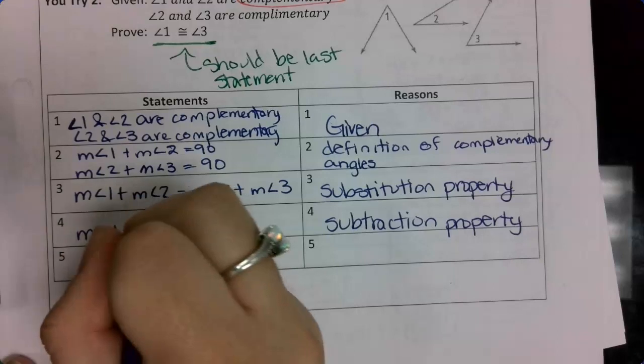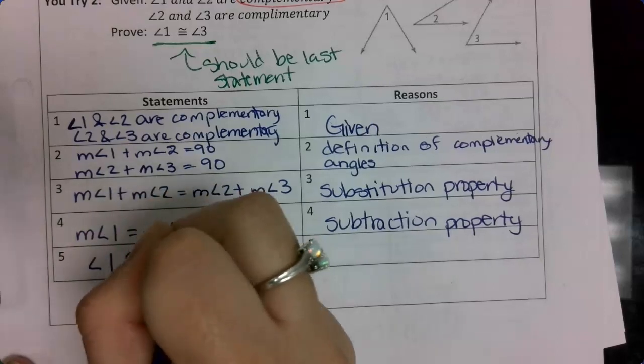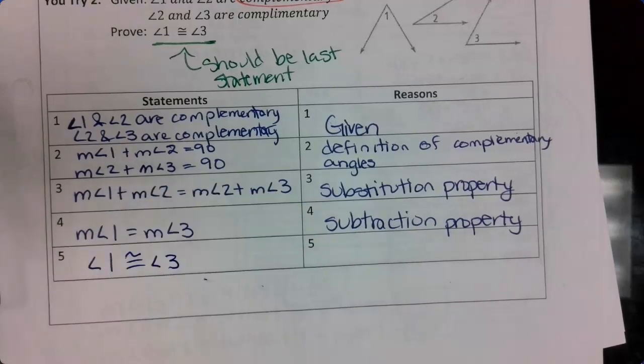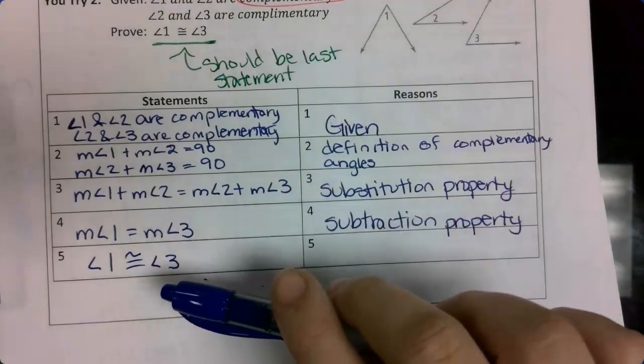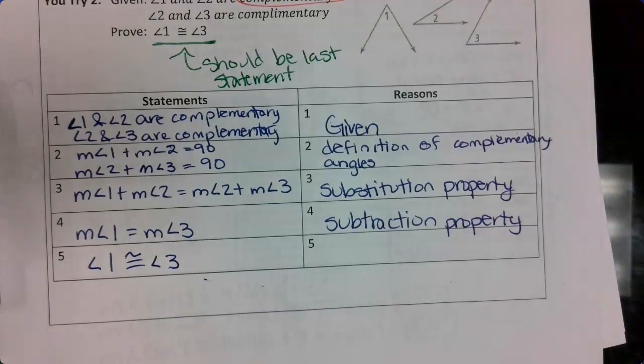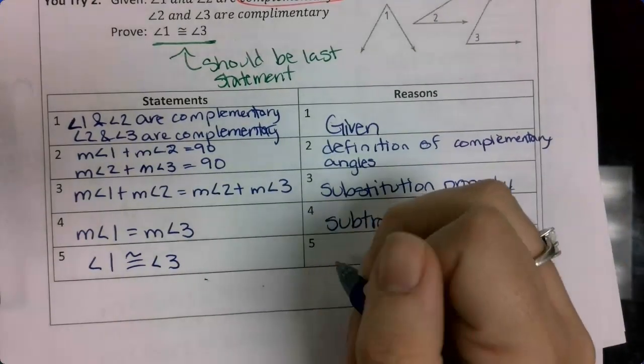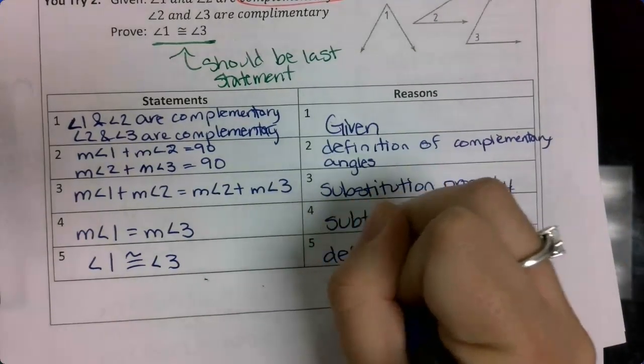So I'm going to have angle 1 is congruent to angle 3. And how do I go from writing the m's out front to writing the congruent sign? Do you remember? Yeah, not segments, angles. Definition of congruent angles.